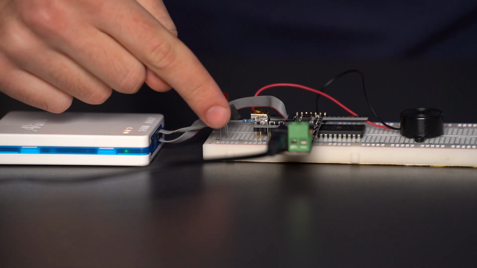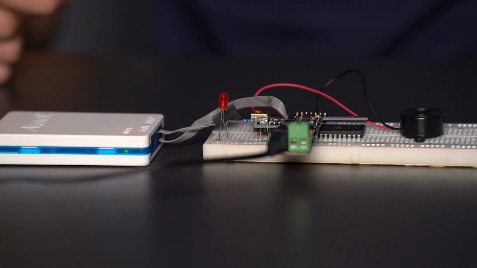The hardware that is required to operate the program is very simple to build. You only need to connect an LED in series with a 330 ohm resistor. And now connect the resistor to pin 21, also known as PD7 or OC2 of the ATmega 16A microcontroller.